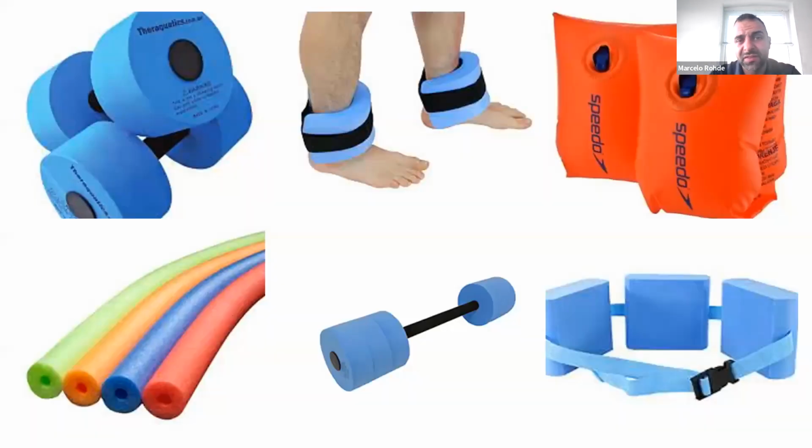Then there are different devices that we can use to compensate for that, or we can use as resistance, taking flotation into consideration. So different noodles, ankle floats, dumbbells, etc.